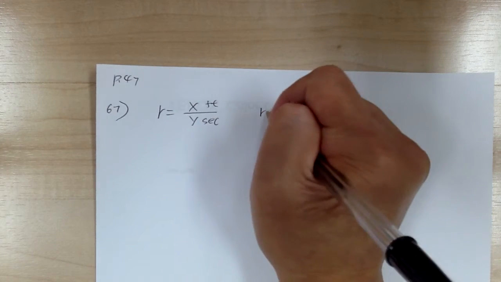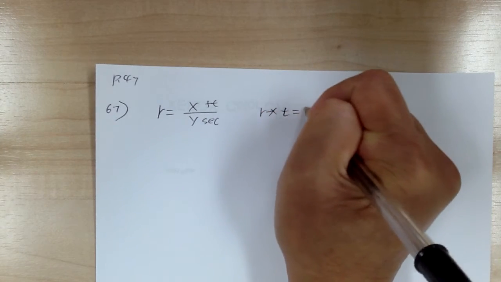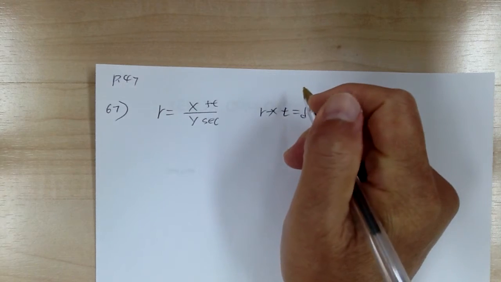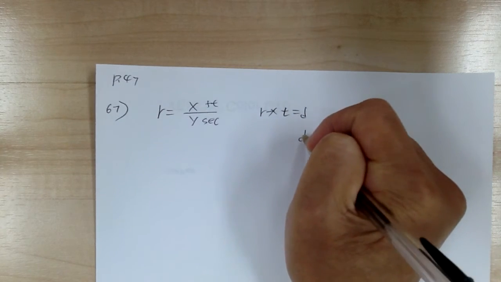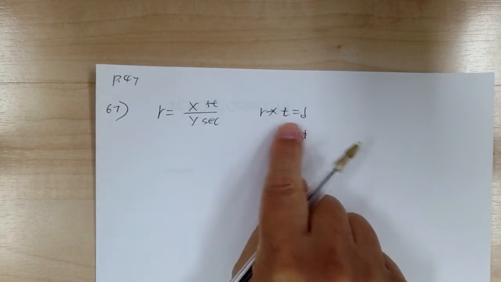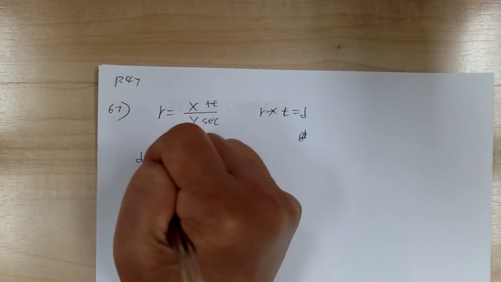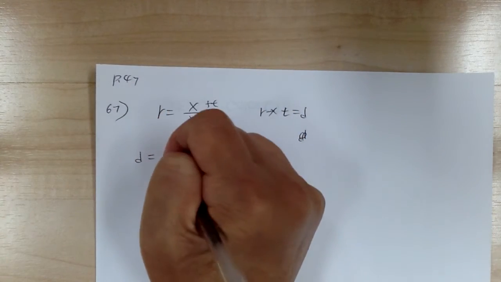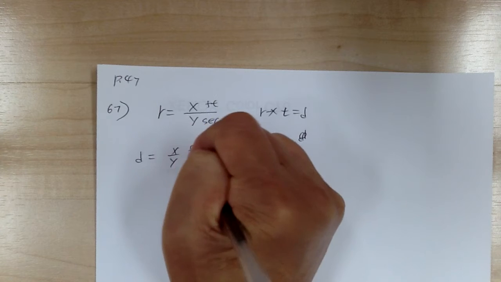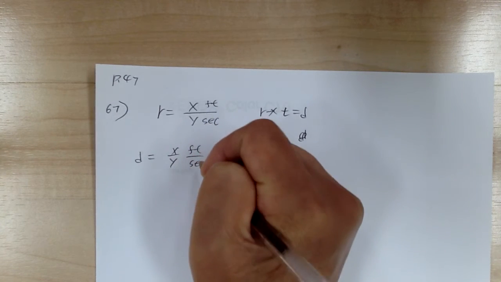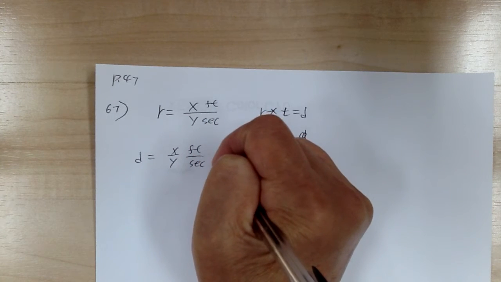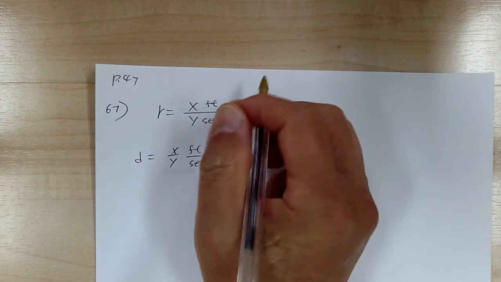So rate times time equals distance. So the distance will equal x over y feet per second, and you're going to multiply it by the z minutes.